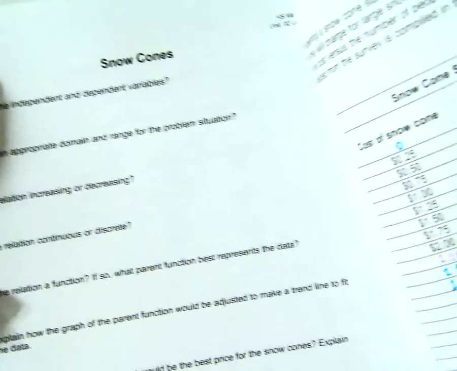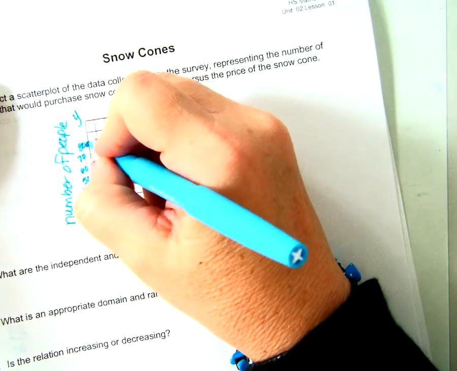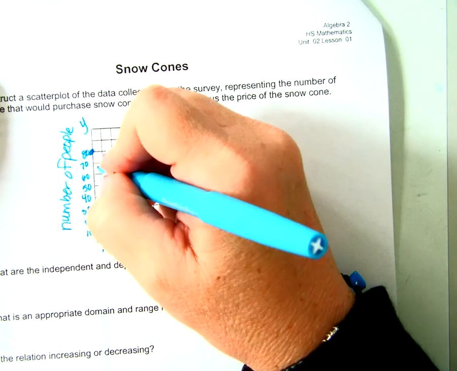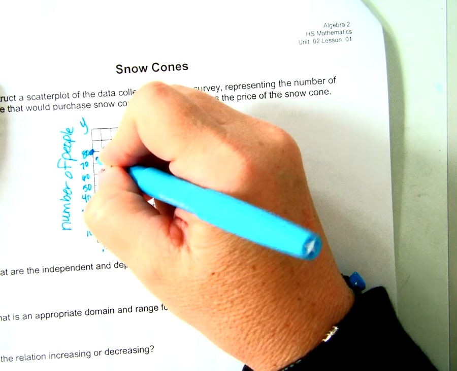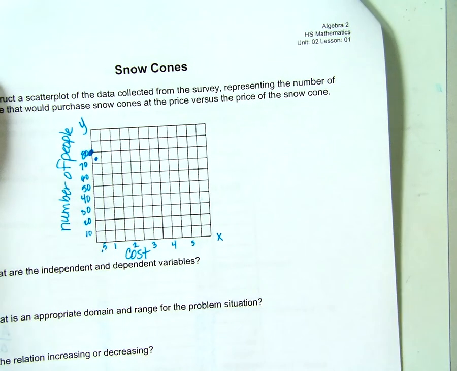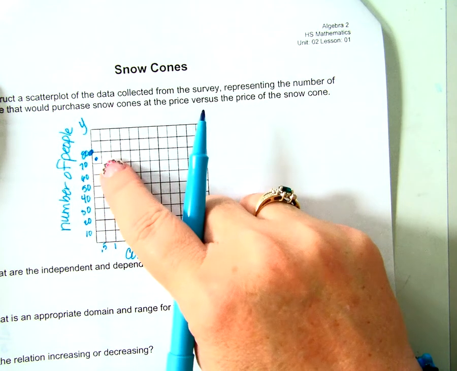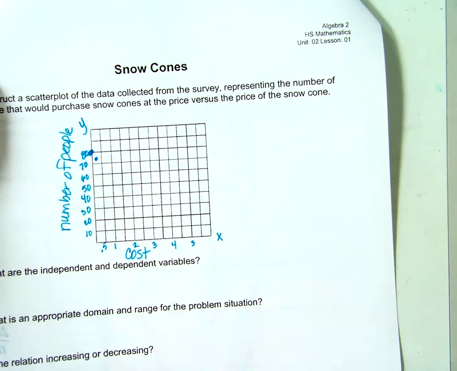So 0 is 80. 0.25 is 75, so like right there. Is that right? 0.25 and 75? Even though it's not on a line, is that okay? Okay, good.